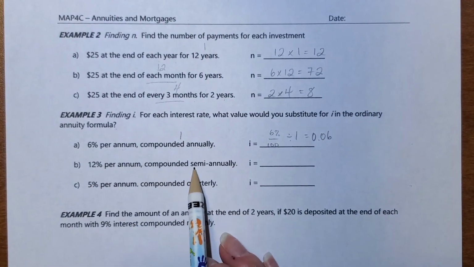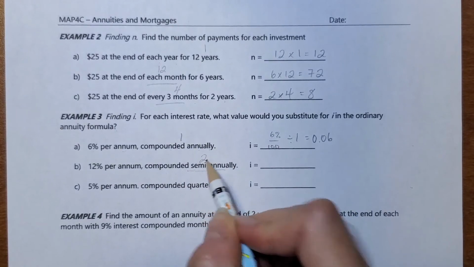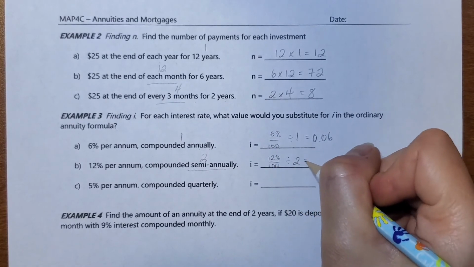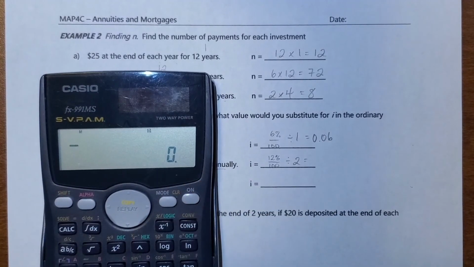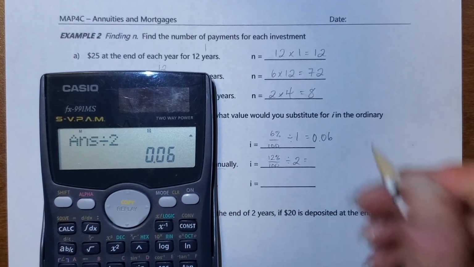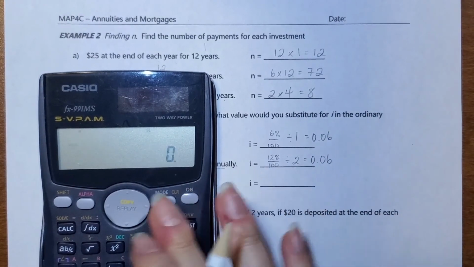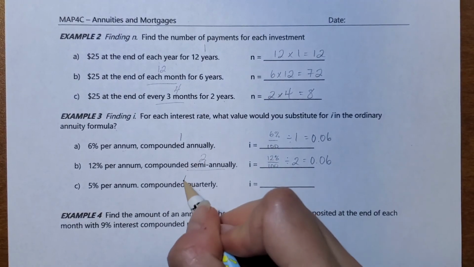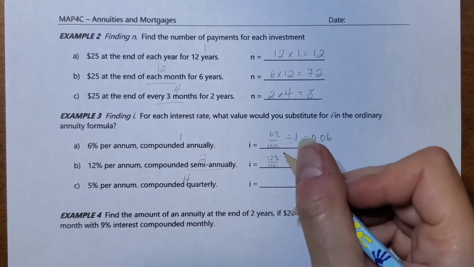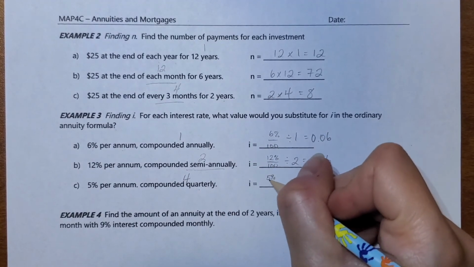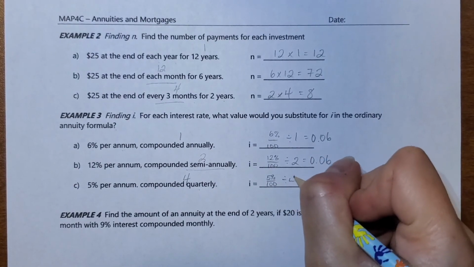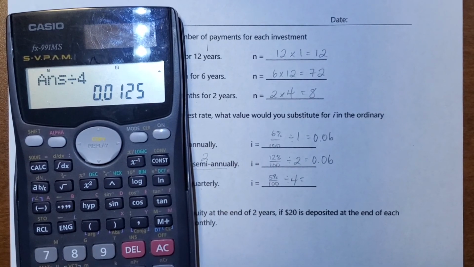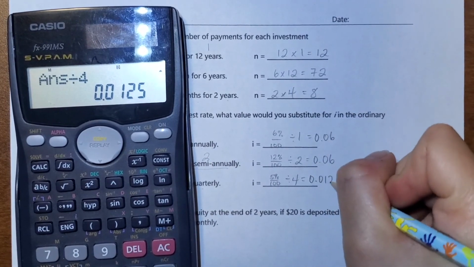12% per annum compounded semi-annually, so that means twice. So our 12% interest is divided by 2. 12 divided by 100 divided by 2 is 0.06. With 5% per annum compounded quarterly, that is 4, so 5% divided by 4. 5 divided by 100 divided by 4 is 0.0125.